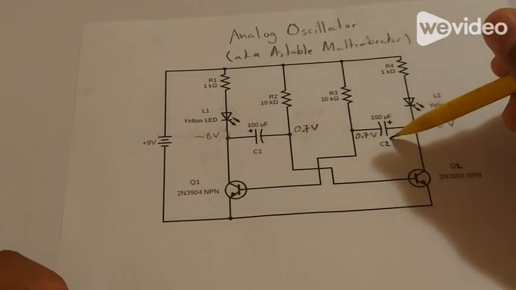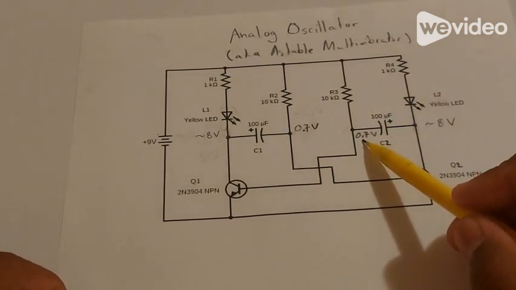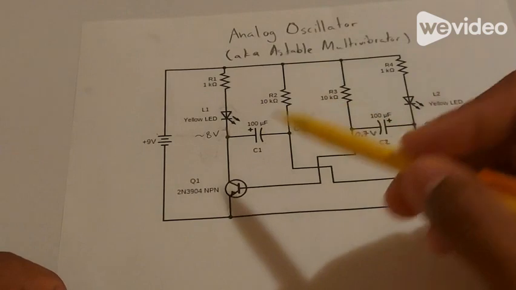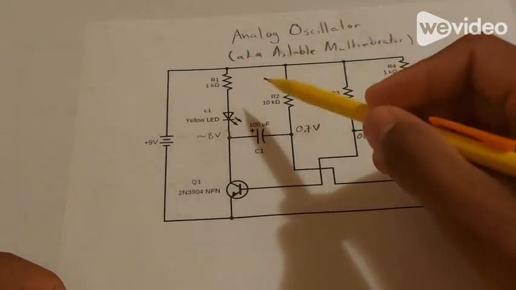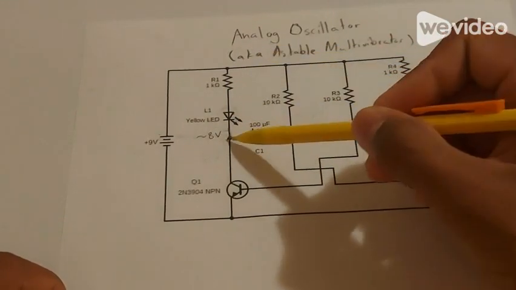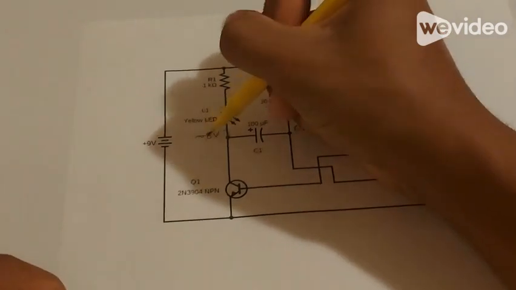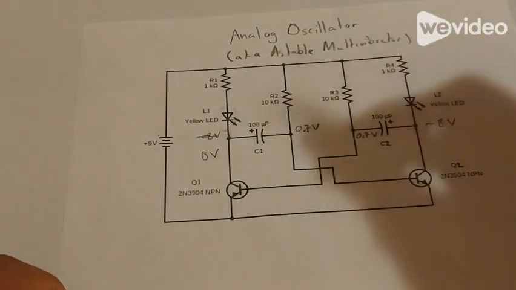At that point, the second capacitor charges to 8 volts on its positive lead and 0.7 volts on its negative lead. When this discharges, it turns on the first transistor and connects the first LED to ground, which turns on the LED. But the 8 volts on the positive lead of the first capacitor then gets pulled down to 0 volts since it goes to ground.